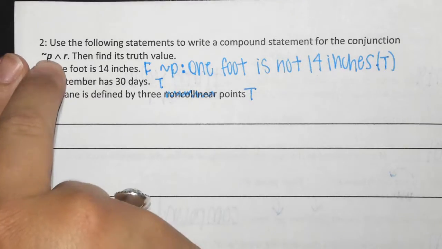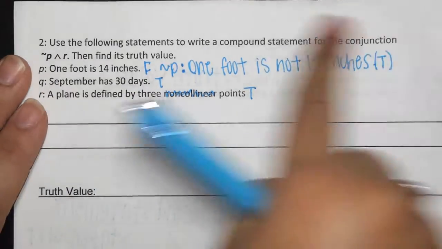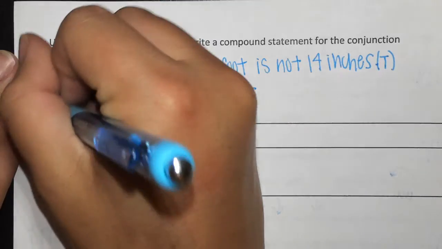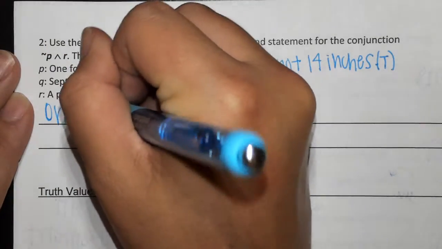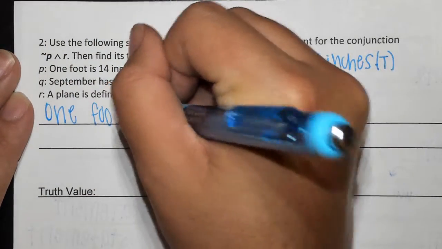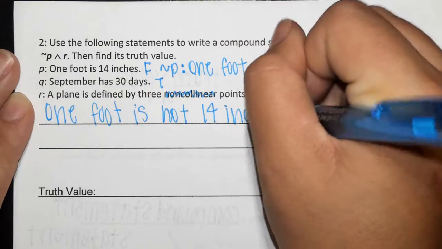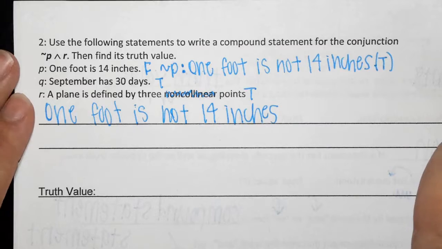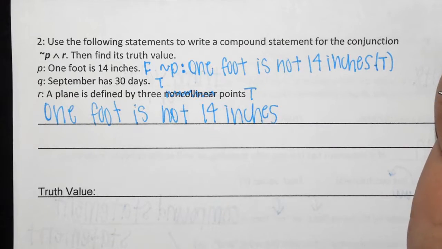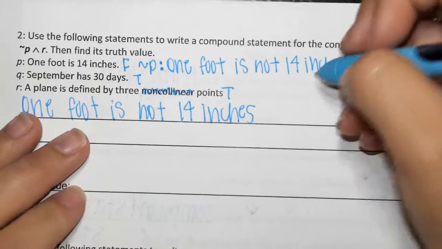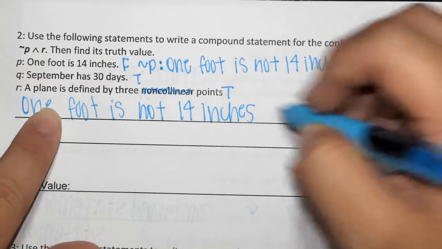So now, let's write our statement. We're writing not P. So you're writing this one. 1 foot is not 14 inches. Are we using and or? And, because it's going up.